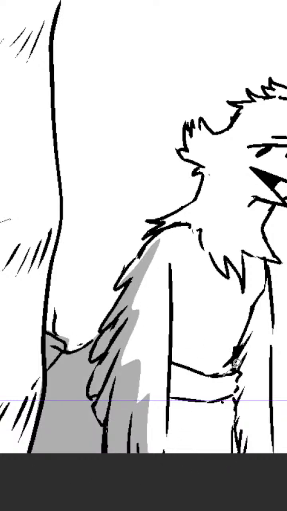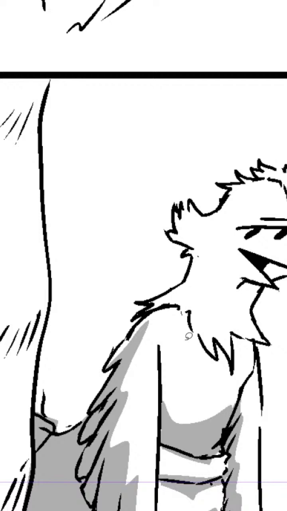Just the way that I'm coloring and shading everything also makes it a little bit faster. A little nice, a little neat. Okay, let's see.